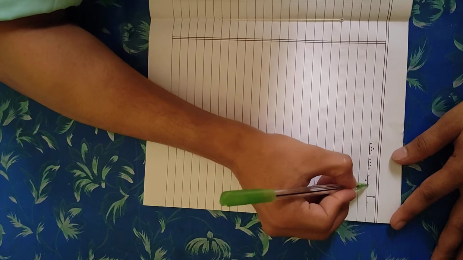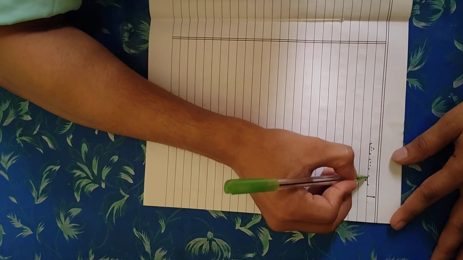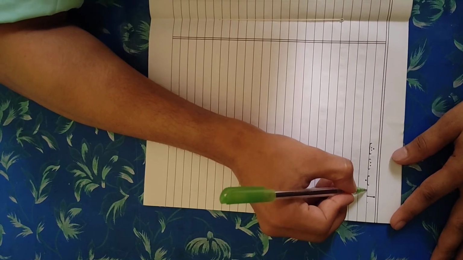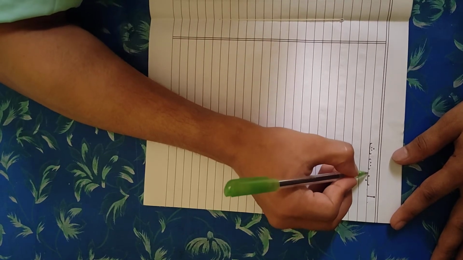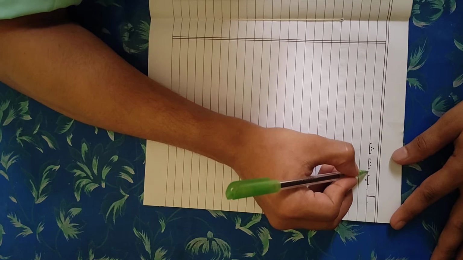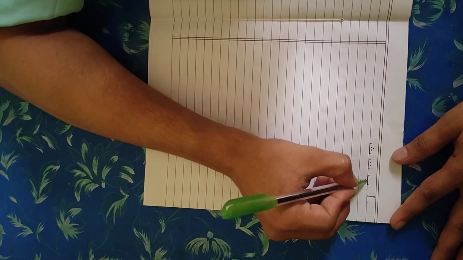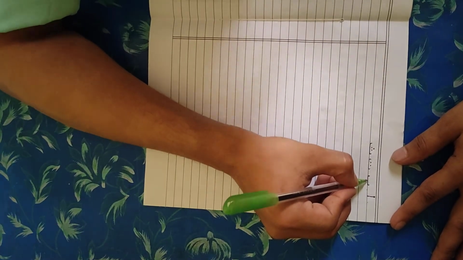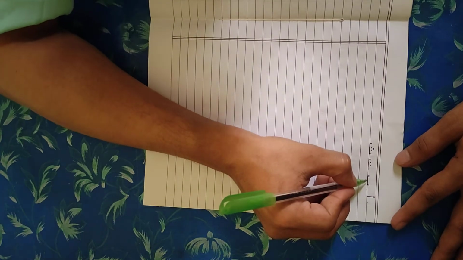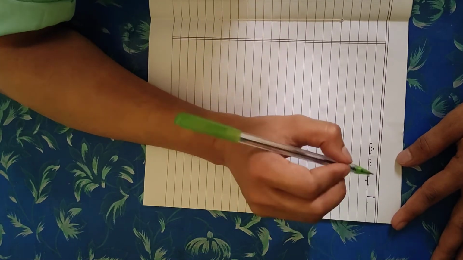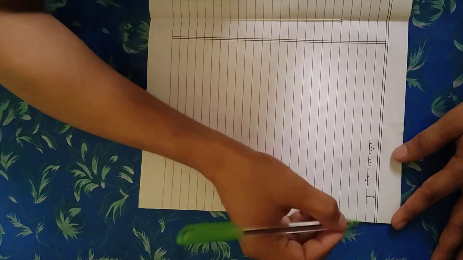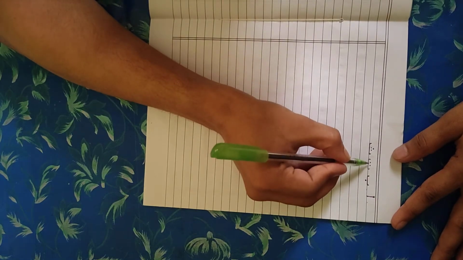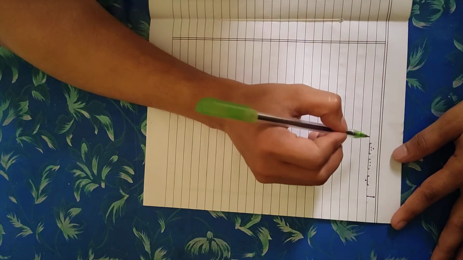Similarly, I have written ba without any connection. There is no connection before ba, and there is also no connection after the ba. That is why ba is also in an isolated form. Similarly, ta is also in an isolated form.